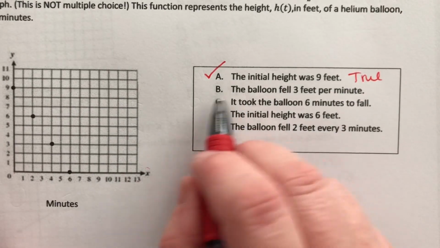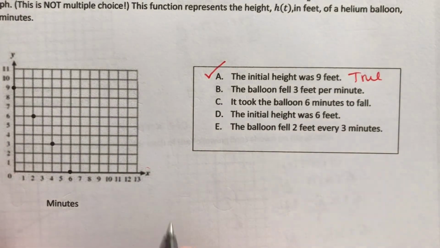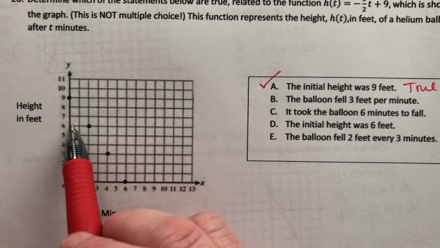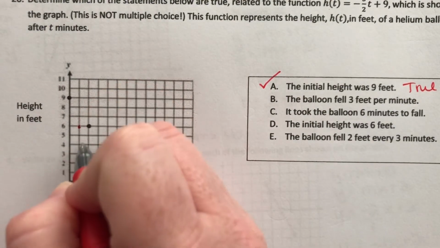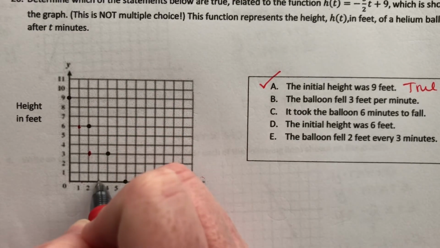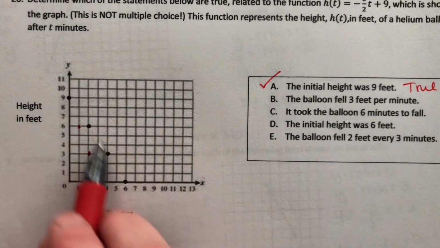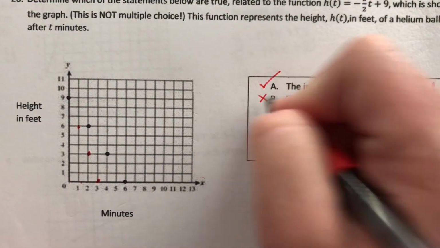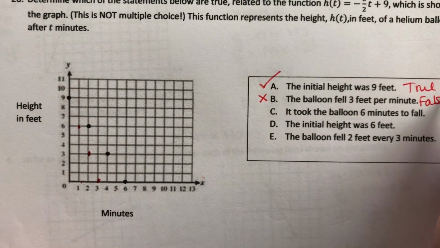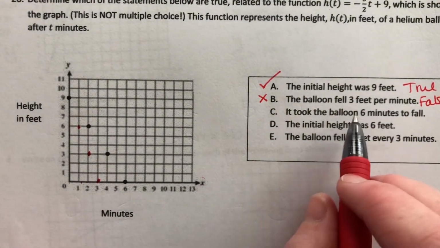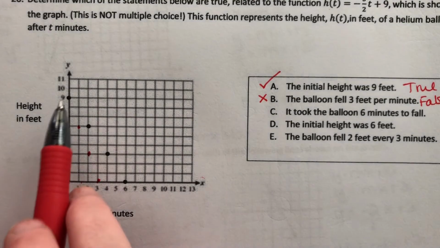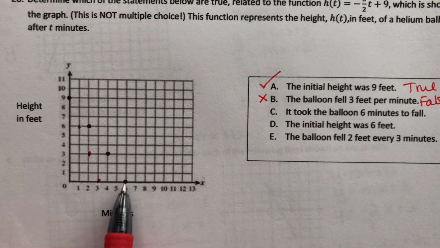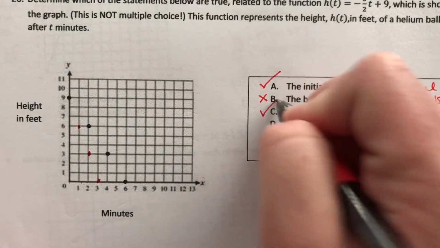Okay, part B. The balloon fell 3 feet per minute. Okay, so if we go over 1 minute, we go down 3 over 1, down 3 over 1, down 3 over 1. No, that's not the same dots as the ones that are already there. That's not true, right? So that's false. Okay, C, it took the balloon 6 minutes to fall. So it starts off at 9 feet. By the time it's at 0 feet, how long did that take? 6 minutes. So that is true.